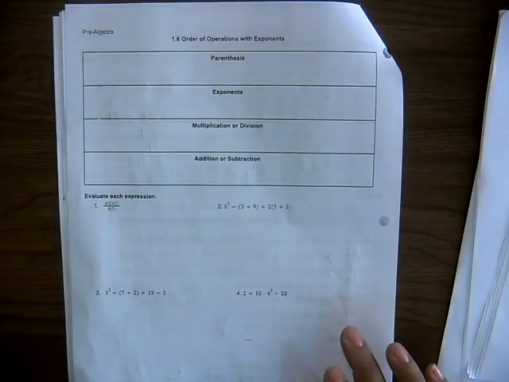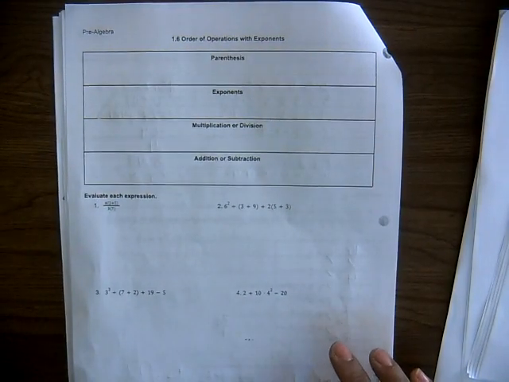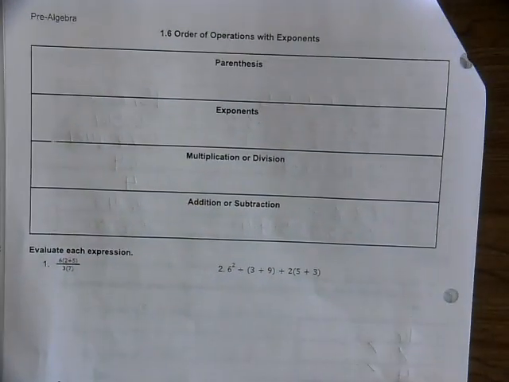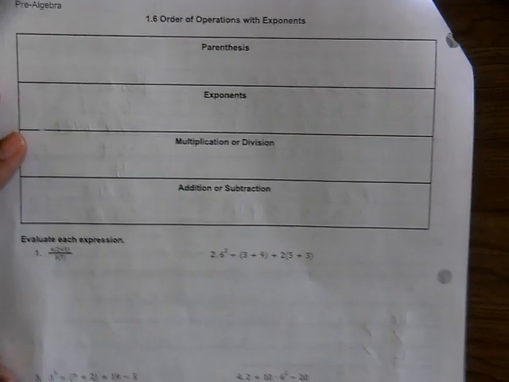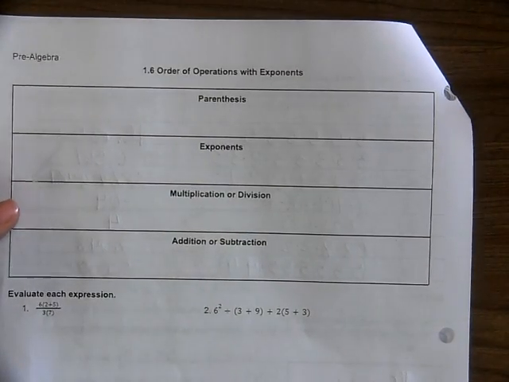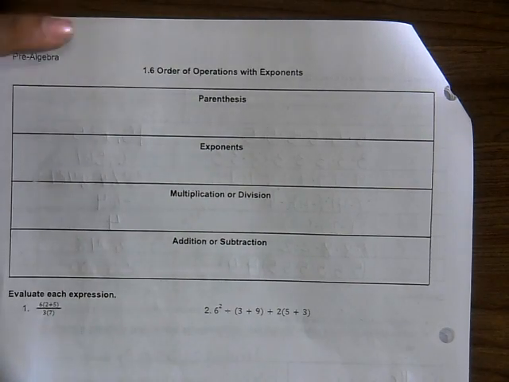So this is the 1.6 notes called Order of Operations with Exponents for Pre-Algebra. A lot of this is going to look familiar because we did Order of Operations a lot last week for your quiz, also with the 1.1 to 1.4 quiz. But this will now include exponents, since we talked about exponents on Friday.